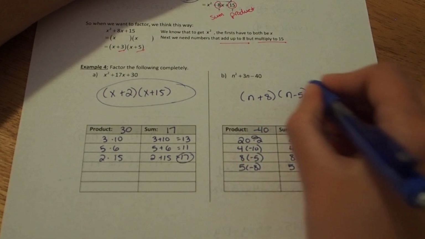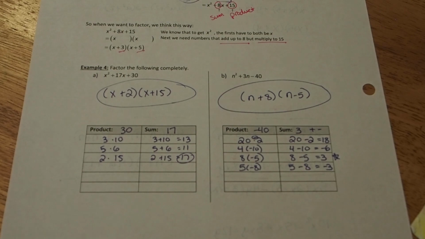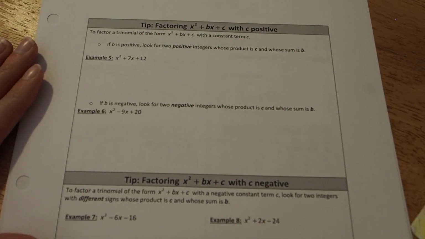Positive 8, negative 5, in order to get that 3 to come out positive. Let's look at the next page. The next page is going to help us with those signs a little bit more, those positive and negative signs.